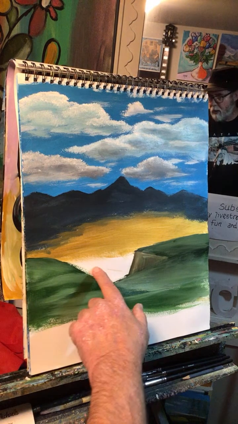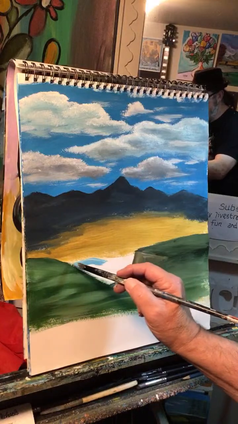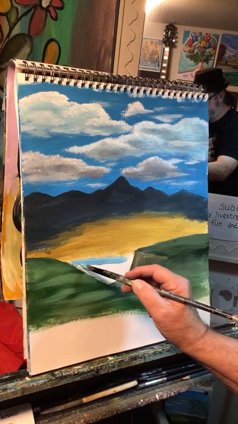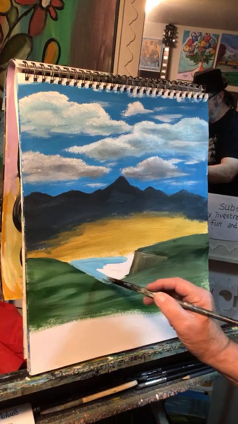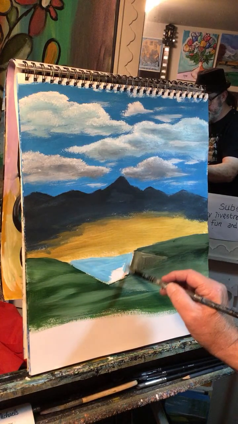I started this one out different. I did the clouds first. I think I'm going to put water here. We'll put some, like a lake down in here. I think it'll look cool. Just some water.